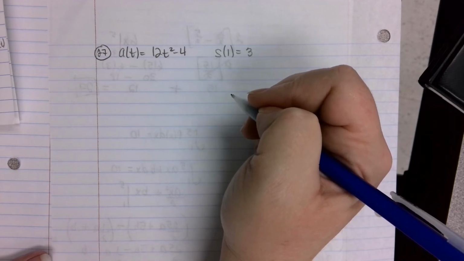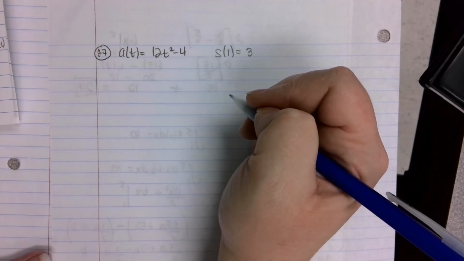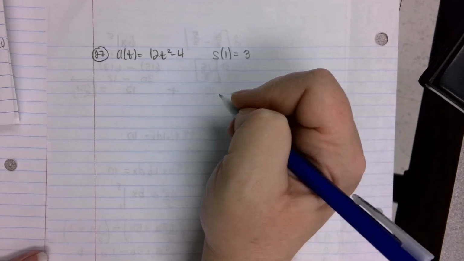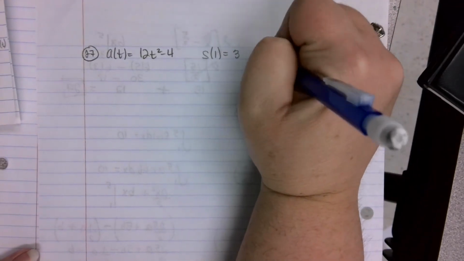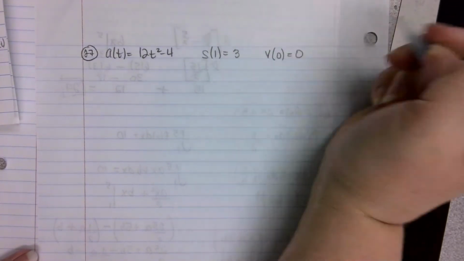Okay, also we have to keep in mind the particle is initially at rest. Okay, so meaning its velocity at 0 is also 0.